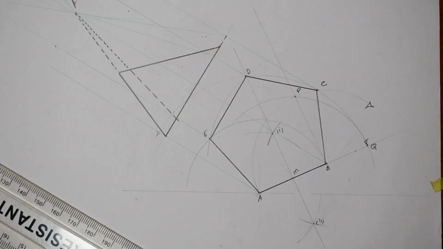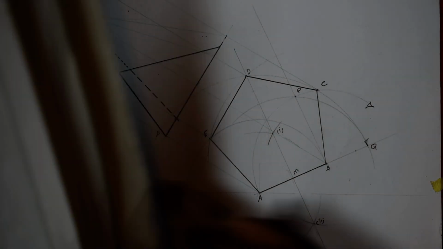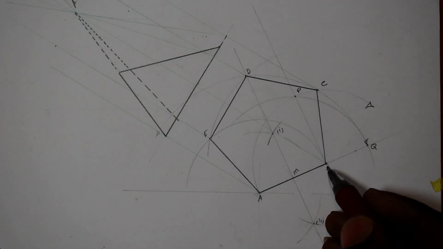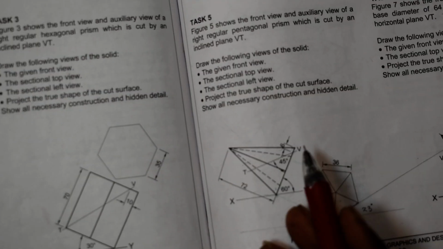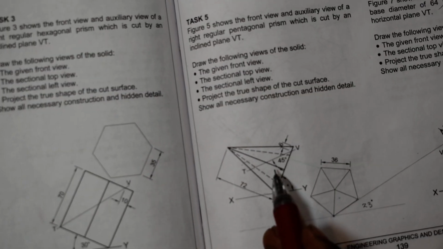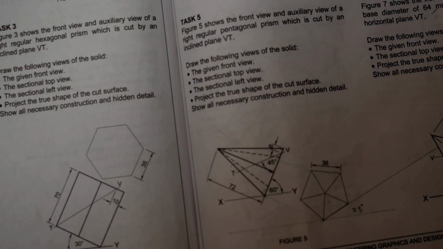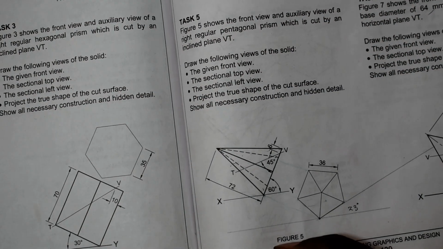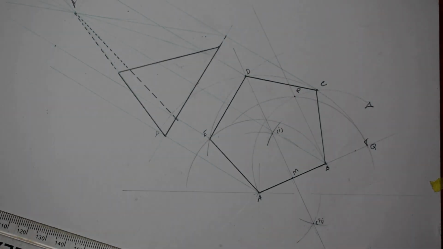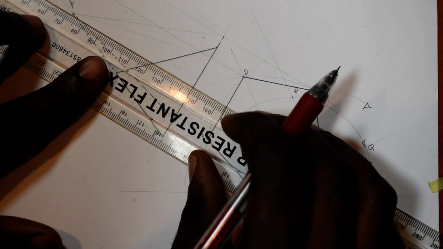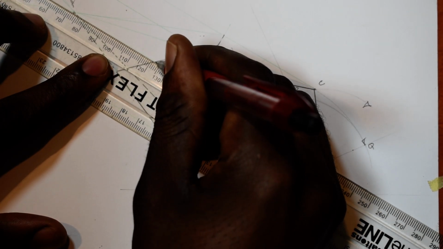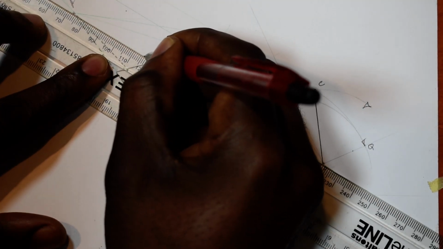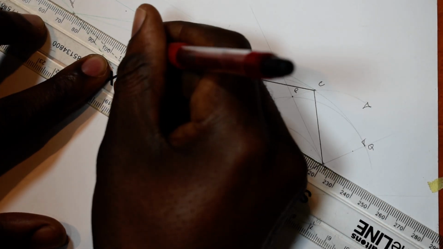You understand? Then how about point B? Remember we have A, B, C, D, E. How about B? That goes. We come back. B is dark. B is solid. Everyone, B is solid, my brother. So I can have it solid from here to my apex point, but from here, hidden.